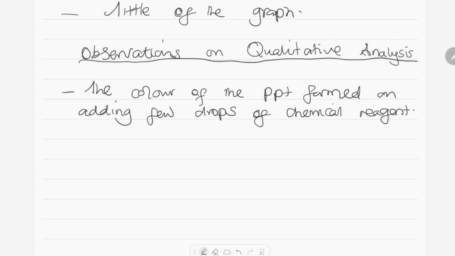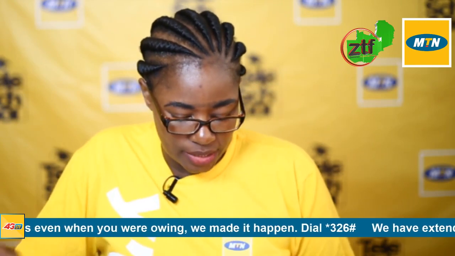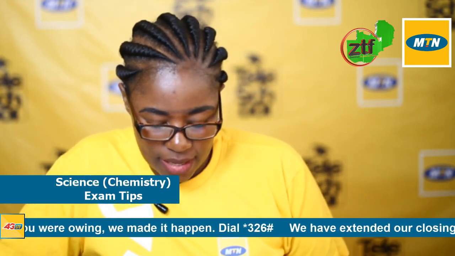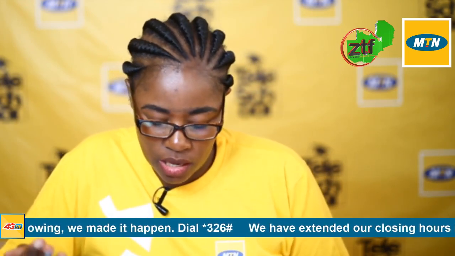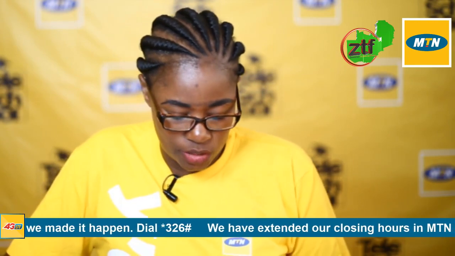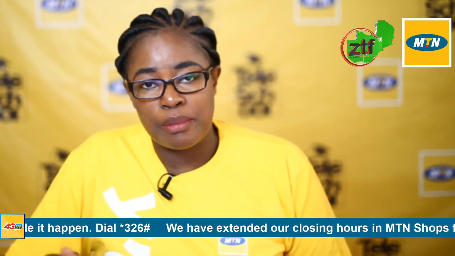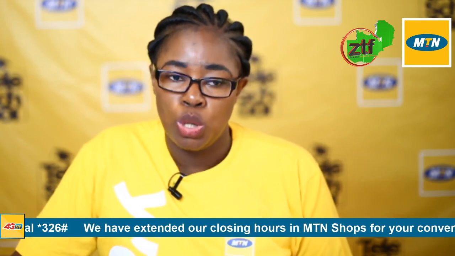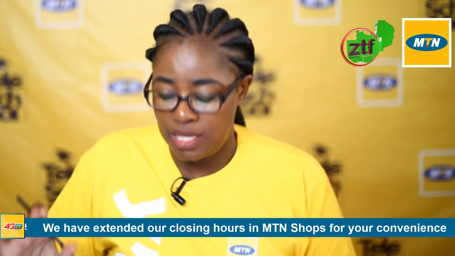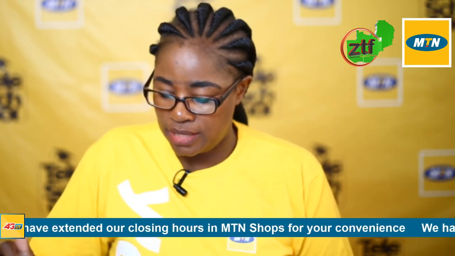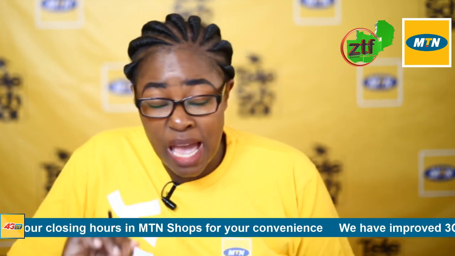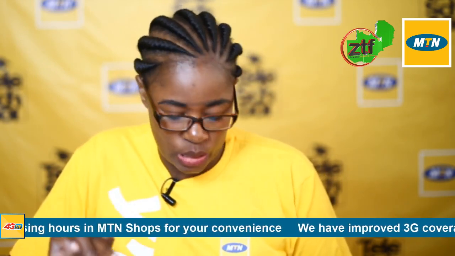The reagent can be sodium hydroxide or aqueous ammonia. So for instance, when you are testing for the presence of aluminium cation, you find that the precipitate which is formed there is white. For zinc, the precipitate also is white. If you are testing for the presence of copper cation, the precipitate is blue. So observing the color of the precipitate formed by adding few drops of chemical reagent is one observation which will make you be able to determine or identify the cation that is present.